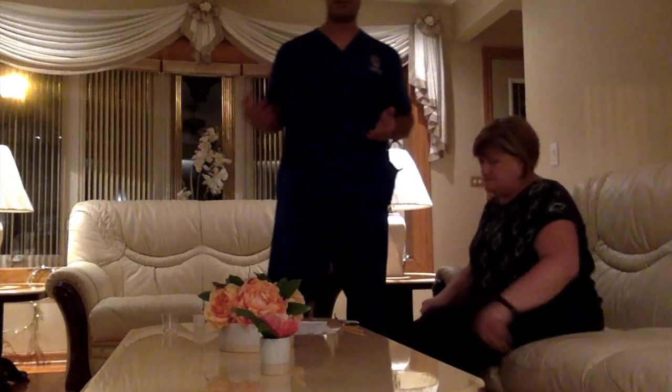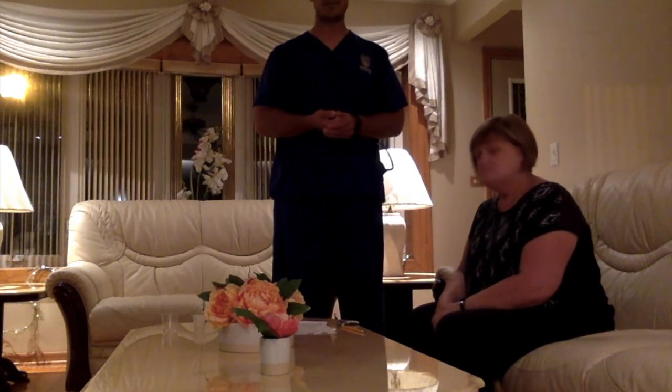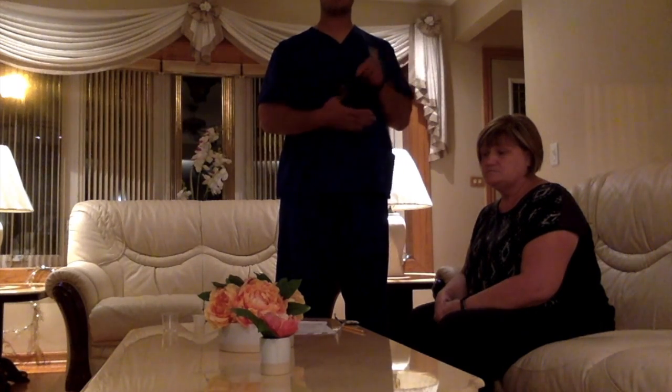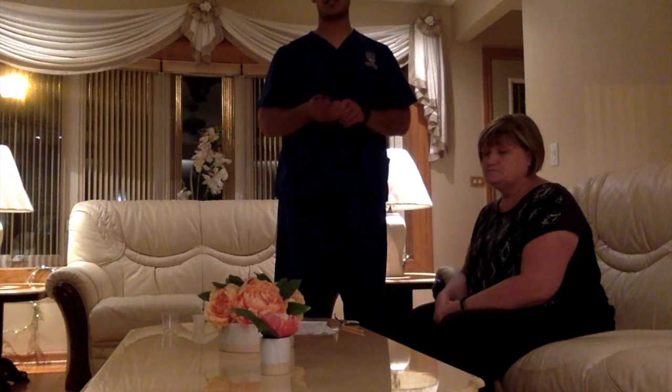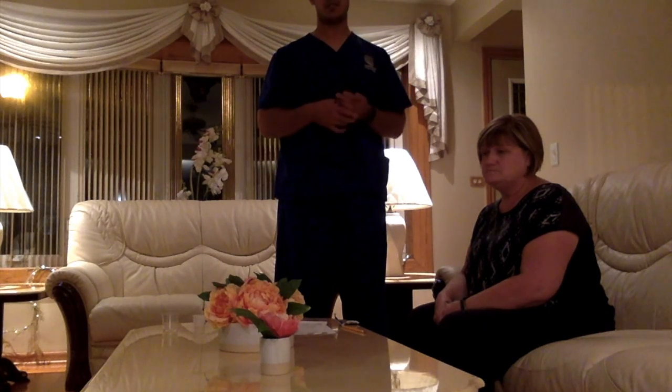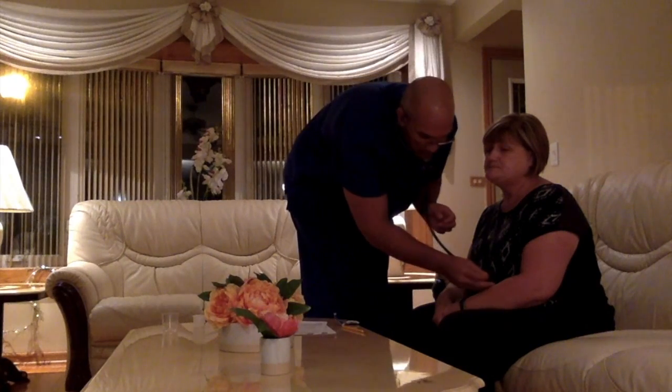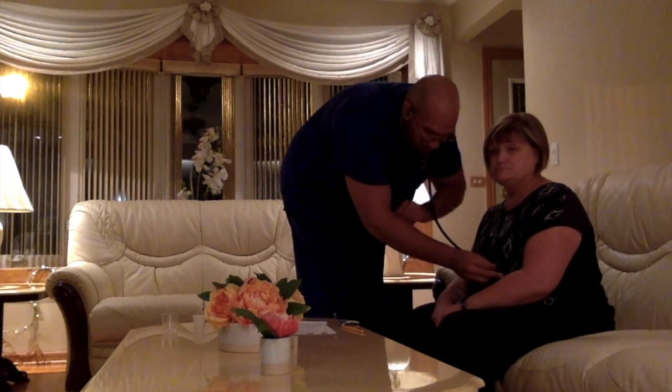So prior to giving the digoxin, you would need to assess the apical heart rate for at least a minute, because you should not be administering digoxin if the patient's heart rate is lower than 60. So at this time, I will be assessing my patient's heart rate for 60 seconds. So I'm just going to place my stethoscope here, and I'm going to assess your heart rate for 60 seconds.